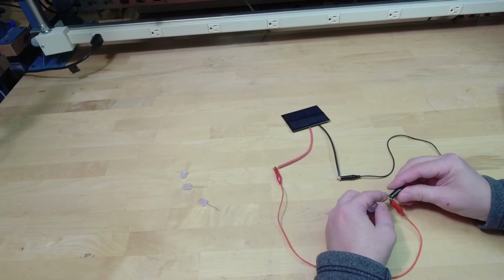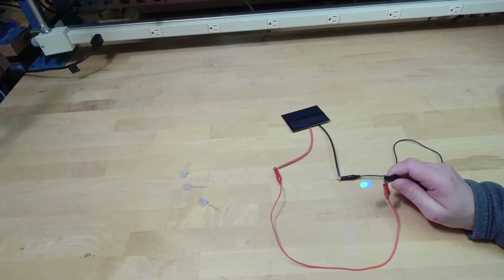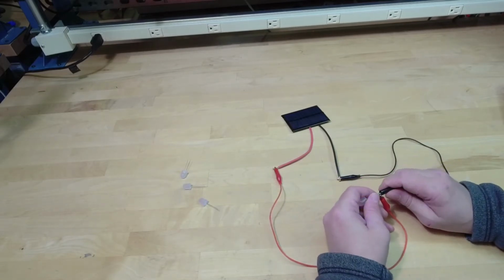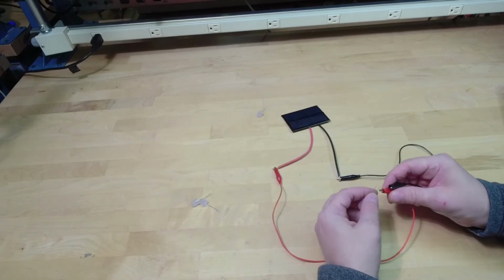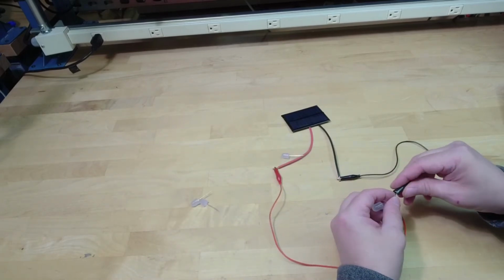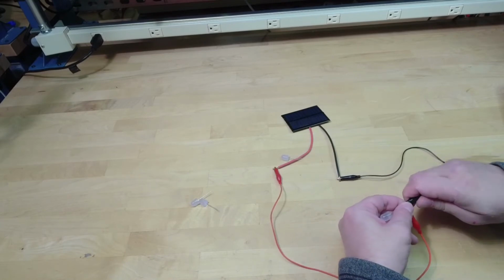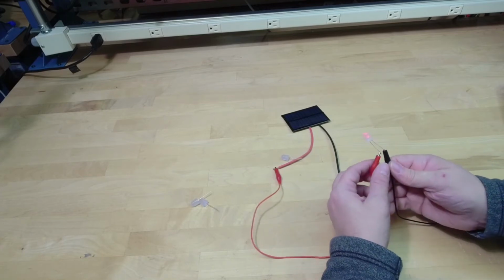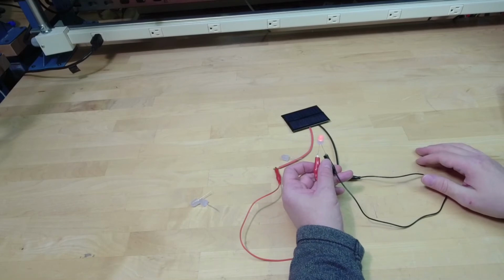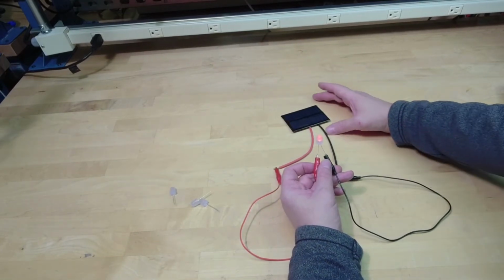Now if your LED doesn't light, try a different color. In this case, you can see that I've grabbed a blue LED. I might recommend against the blue LED because it's actually one of the hardest ones to make work. So I'm going to try a different color here. You can play around and try to figure out which colors are which. So here's a red LED, and I can see it's lit. But you can use the blue LED if you want. Pick one that you like.